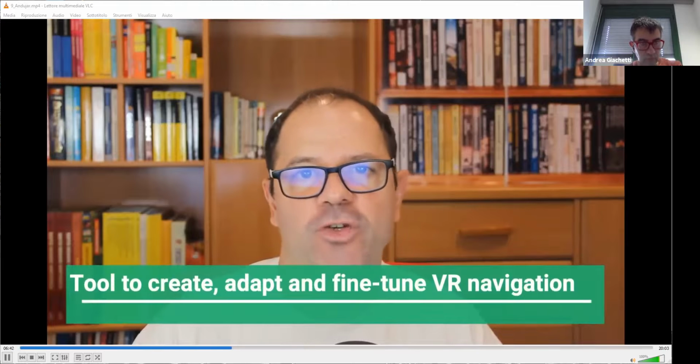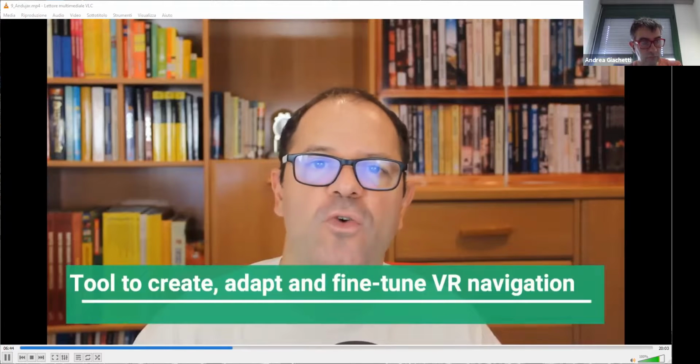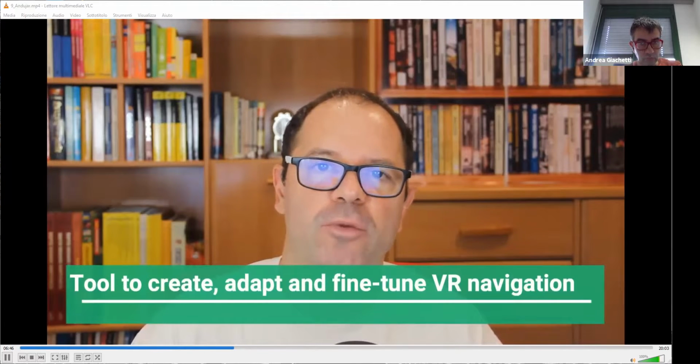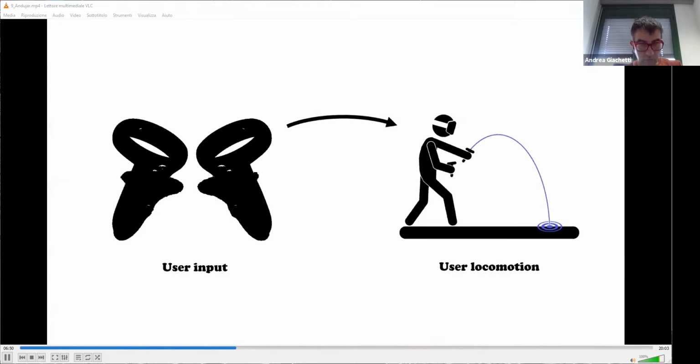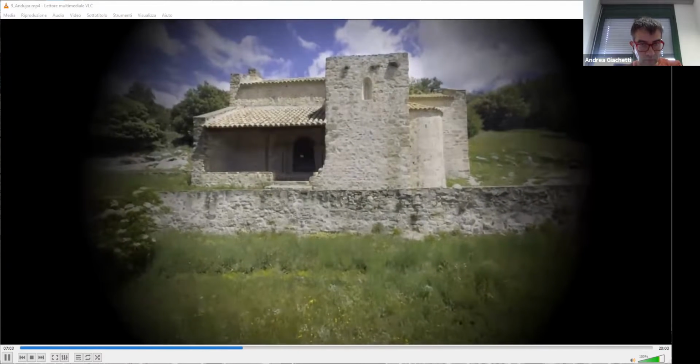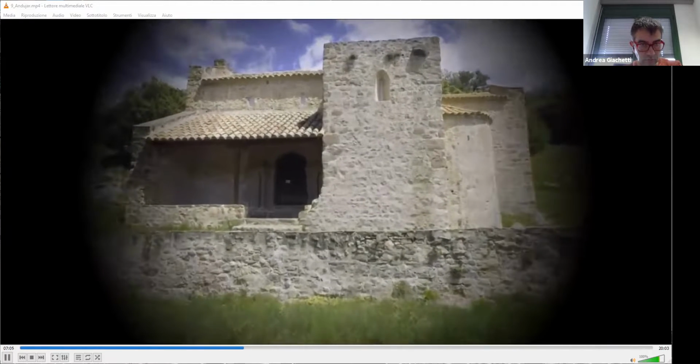So what's our contribution? We present a method to facilitate the creation, adaptation, and fine-tuning of interaction techniques following the major navigation metaphors, I mean teleportation, flying, and walking. At the core of these interaction techniques is the mapping of user input onto user motion, although other components also play an important role for the user experience, for example, the addition of techniques for alleviating motion sickness.